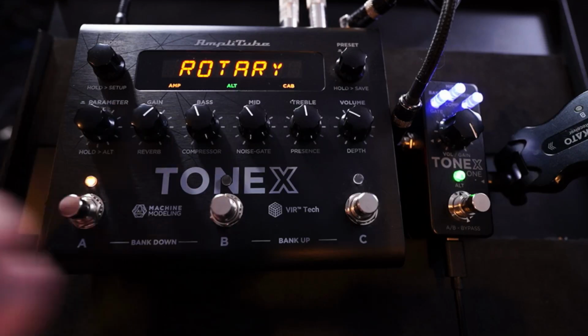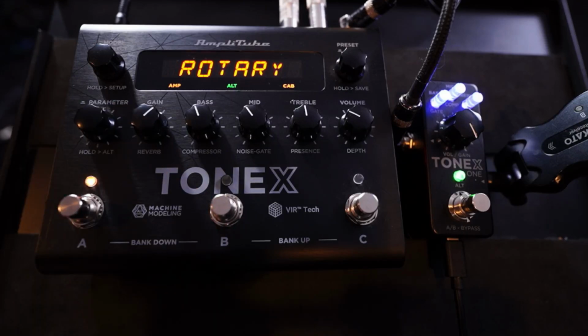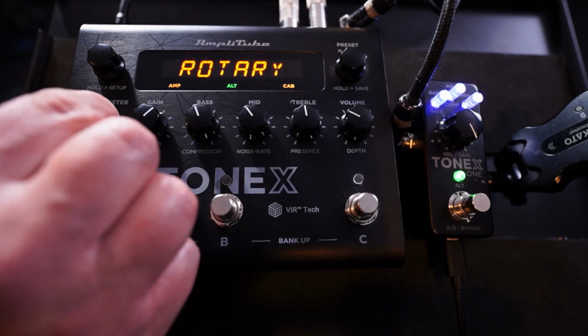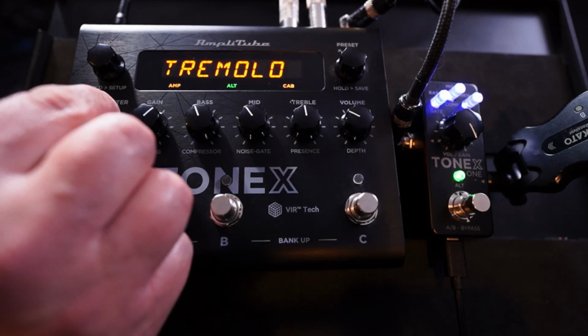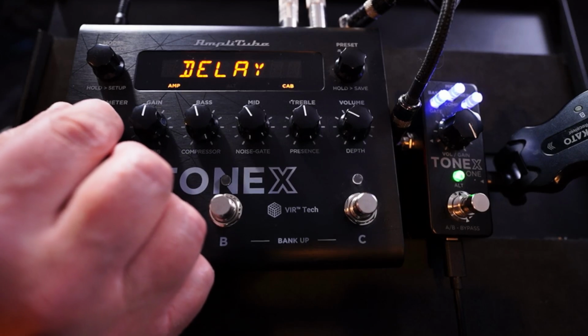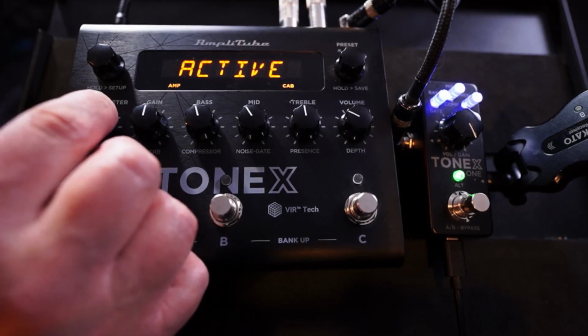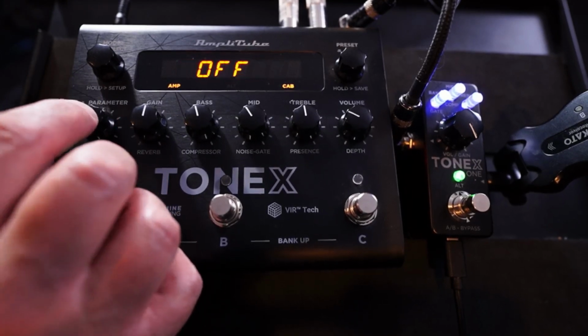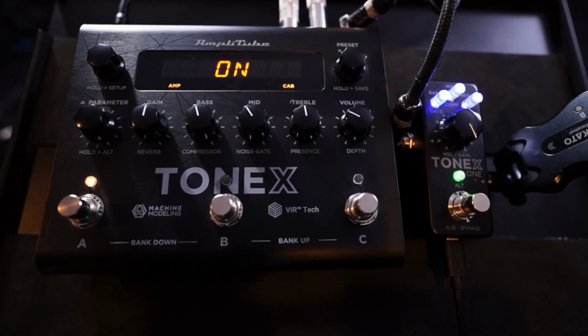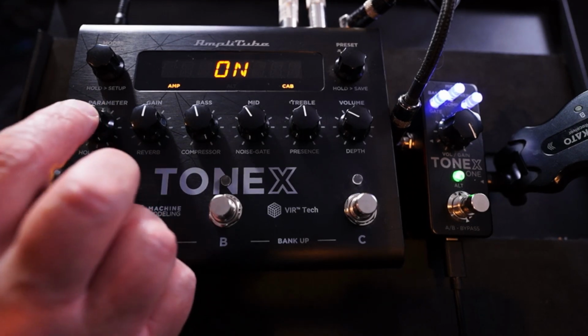Same with that. And then rotary. Okay, so you got some really good effects. Okay, so now let's go back to chorus, and turn that back on. It's a nice chorus sound.